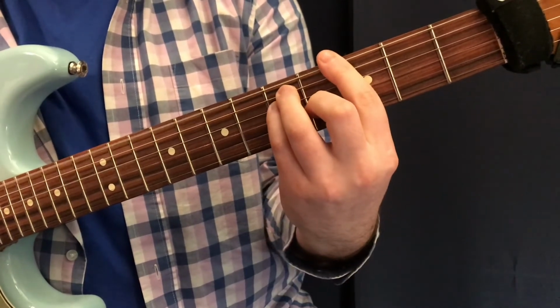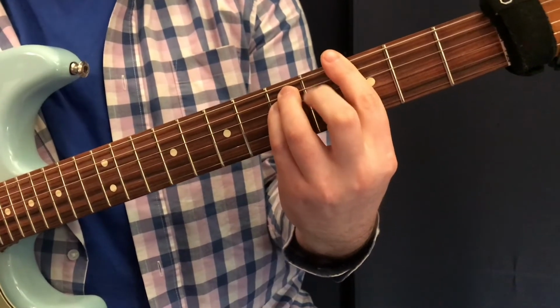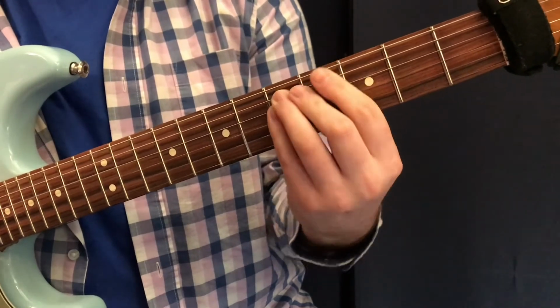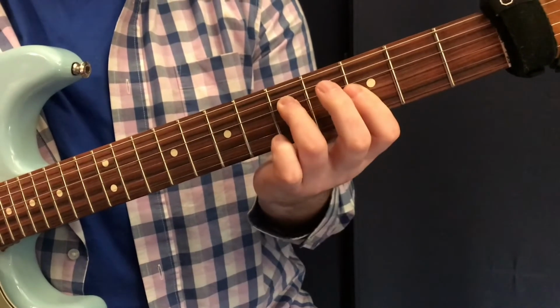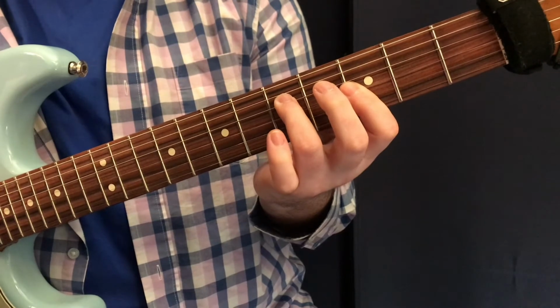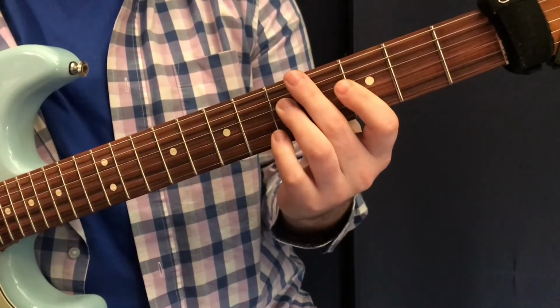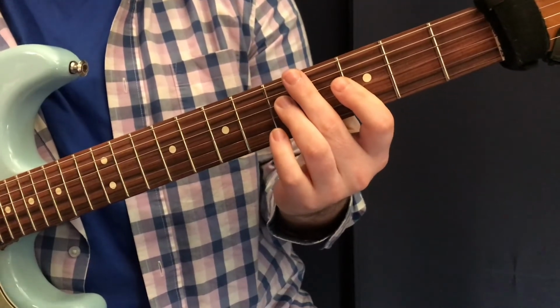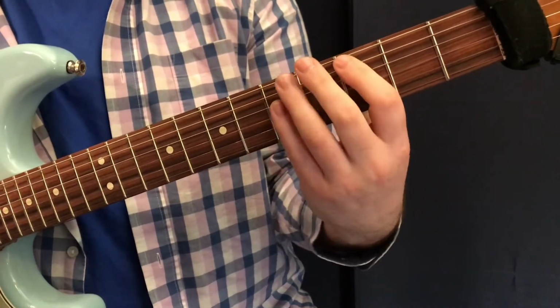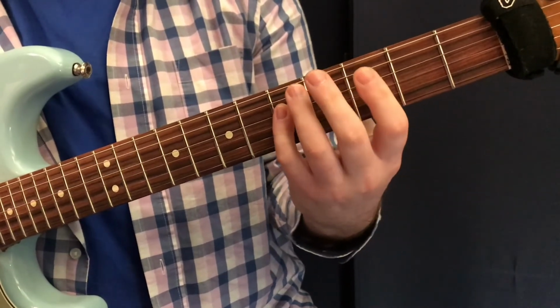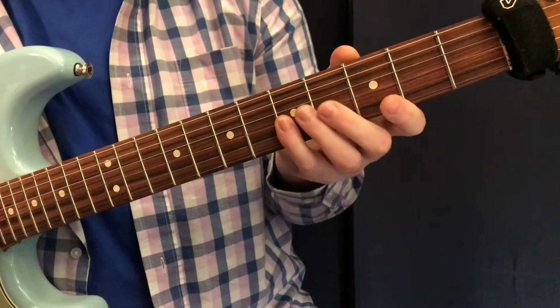or the 6 strings, or you can even take the low notes off, just play the first few strings. That's all fine. It's all the same chord since we're doubling notes. You just need a root, a 5th, and a major or minor 3rd.